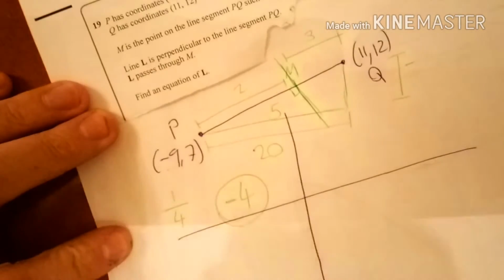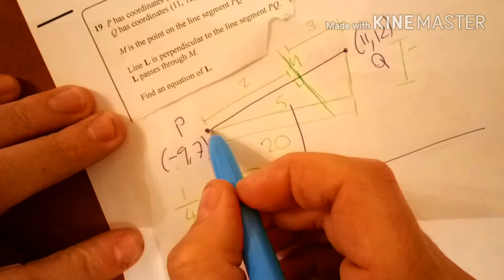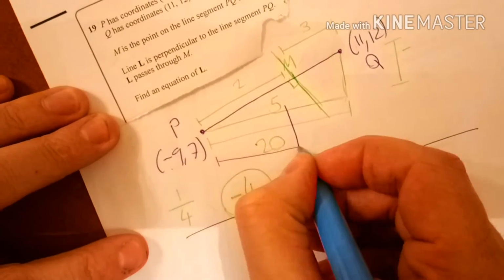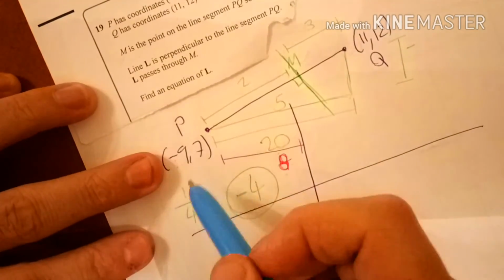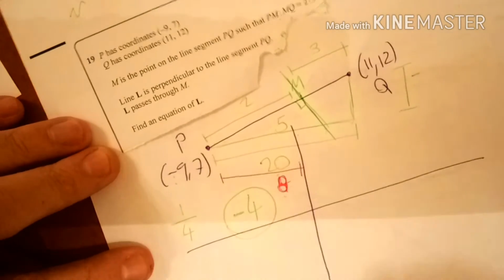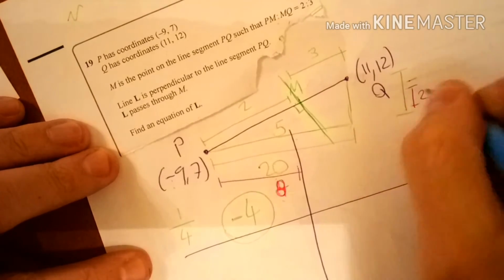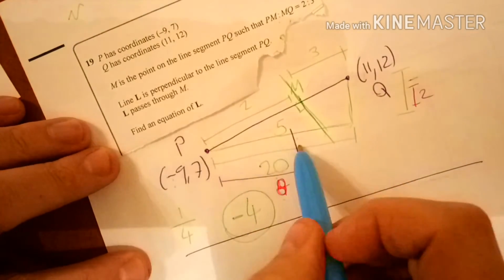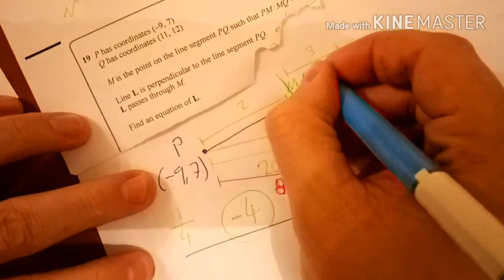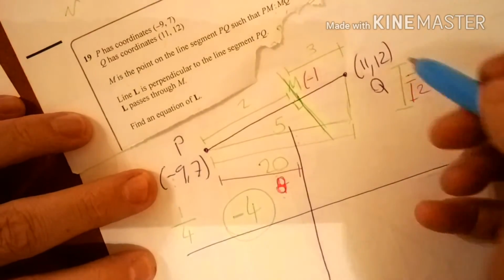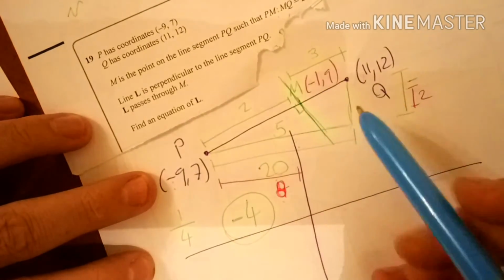Now I'm going to change colours. So point M. If we know that it's going to be 2/5 and then 3/5, we can work out this little bit here. 2/5 of 20 is 8. So I know it's going to be 8 away from minus 9. And the height here is 5, which we've already stated, and 2/5 of 5 is 2. So I know it's going to be 2 up from P and 8 along from P. So minus 9 plus 8 is your minus 1 value. And your 7 plus 2 is 9. And these are your coordinates for M: (-1, 9).